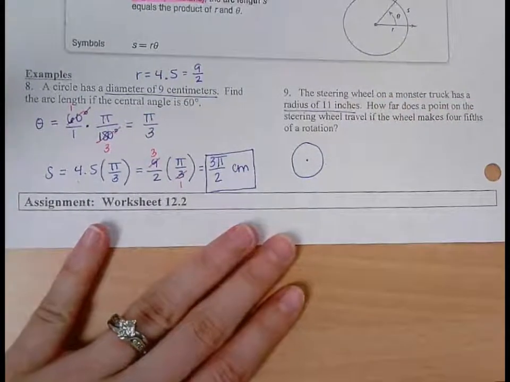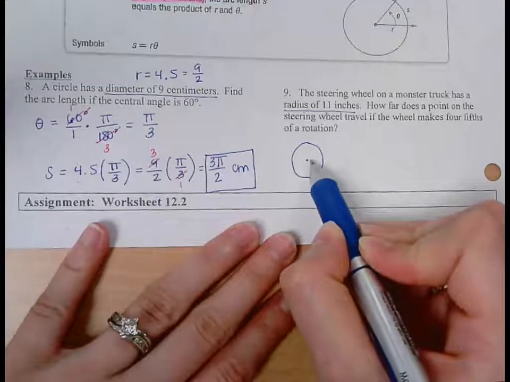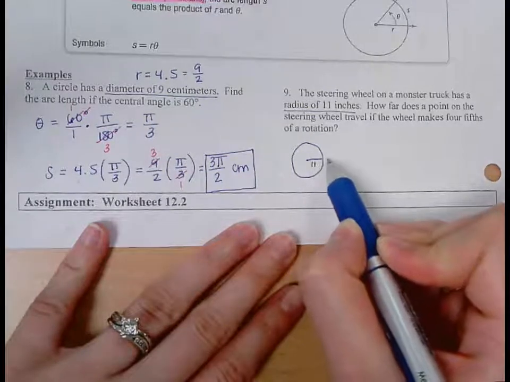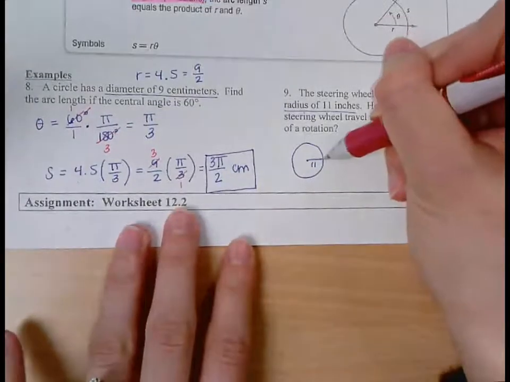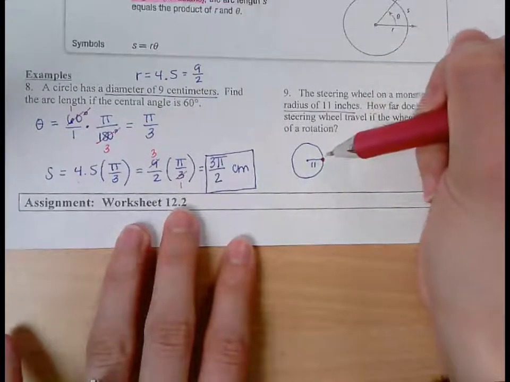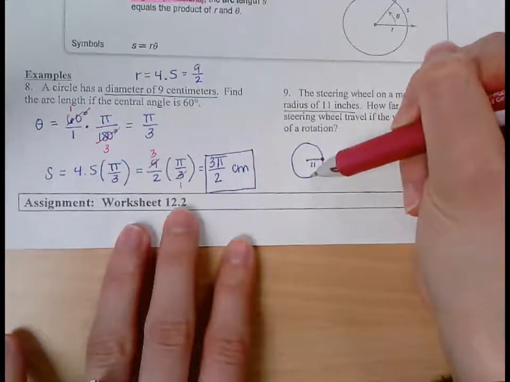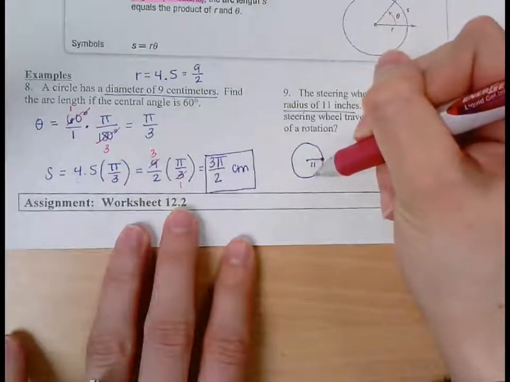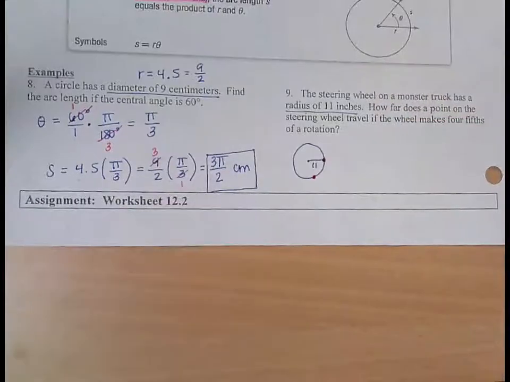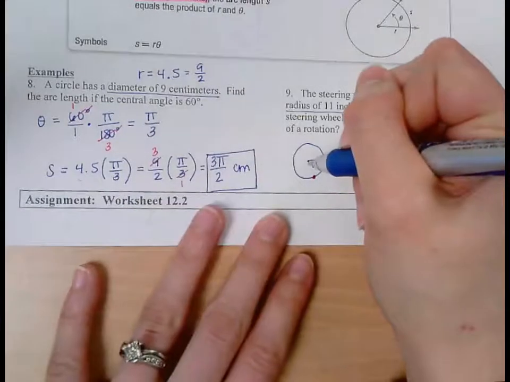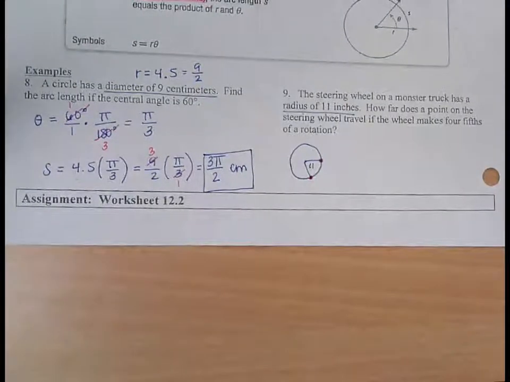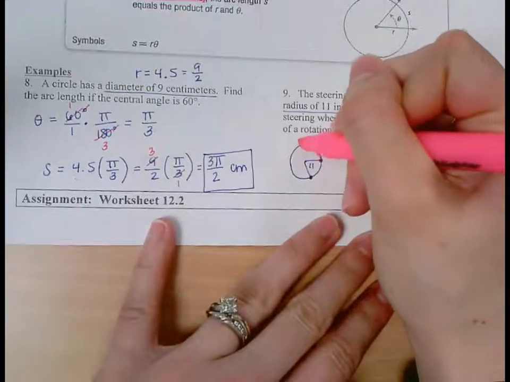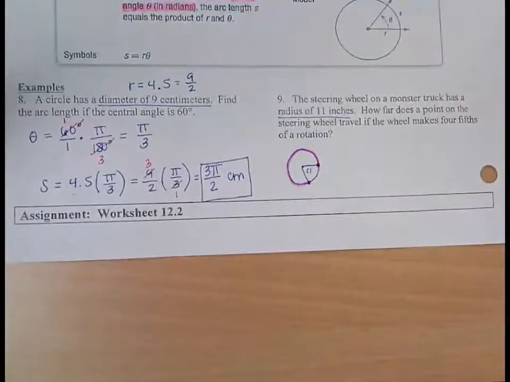So we know the radius is 11 inches. So say that point was starting here, and we're saying if it goes 4/5 of the way around, so say it ends up here, that's where that ends up. We want to know how far it traveled, so we're looking for this distance along the circle, which would be the length of that arc.